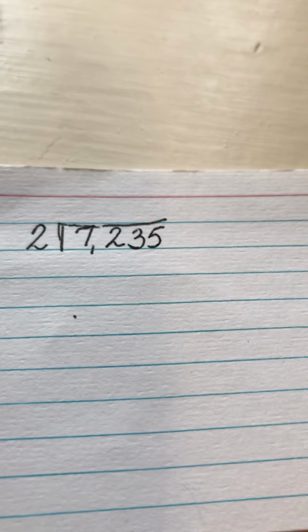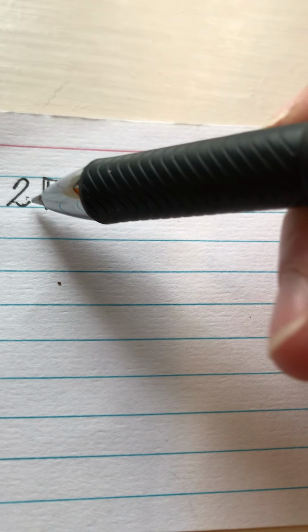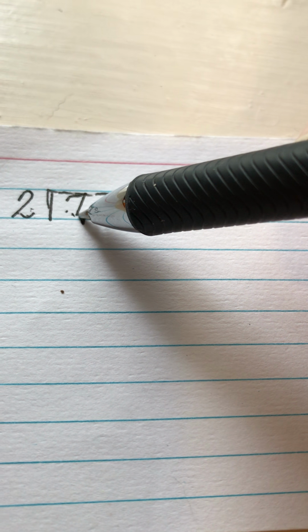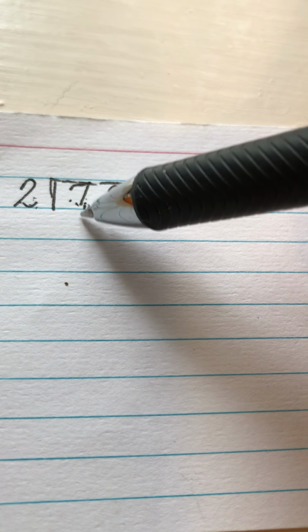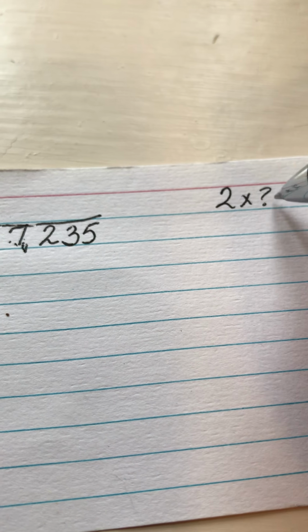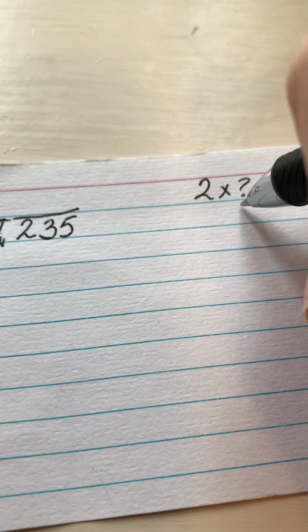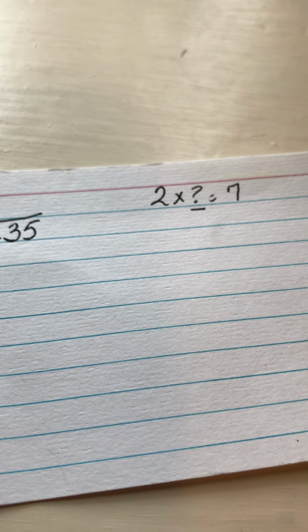Let's look at it, okay? So the first thing that we always do is we are going to be looking at these two numbers. Always you are dealing with these two numbers first. You're going to see how many sets of 2 you can make out of 7. Okay, or in other words, 7 divided by 2. What's the 1 digit that we can multiply by 2 to get as close to 7 without going over? So we're thinking in our mind, 2 times what equals 7, or as close as we can get to it without going over.